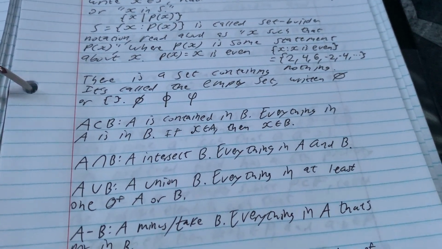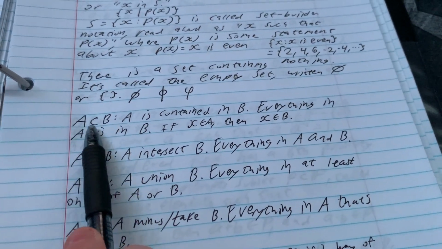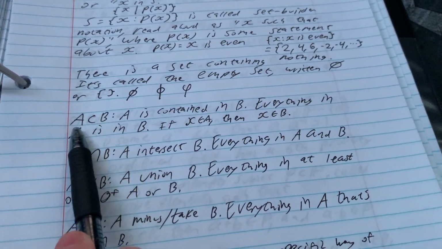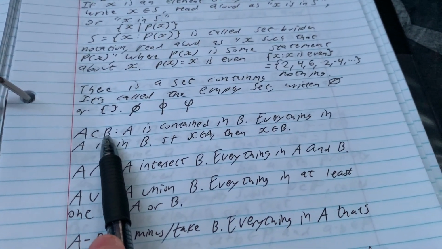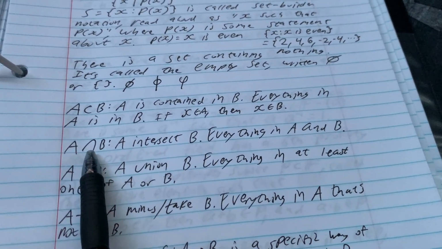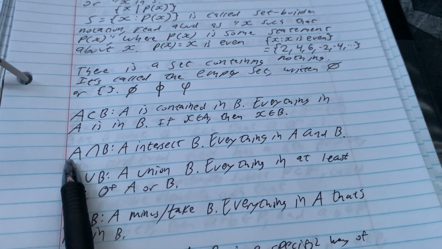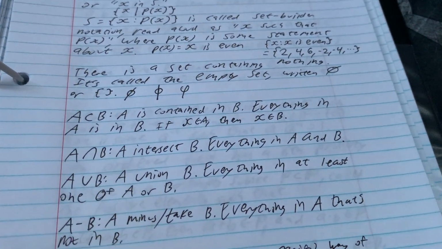Okay. Maybe I should clarify this. This is a statement that has a truth value. A is contained in B. This is a statement, whereas this is a set of elements. This is a set whose elements are everything in A and B.